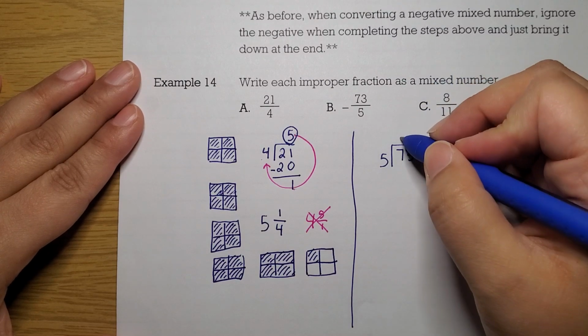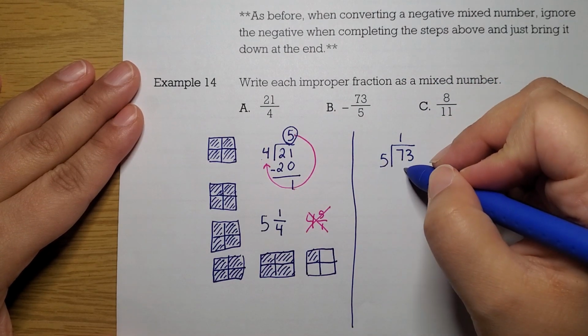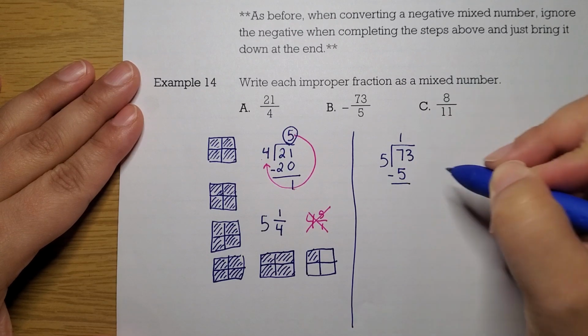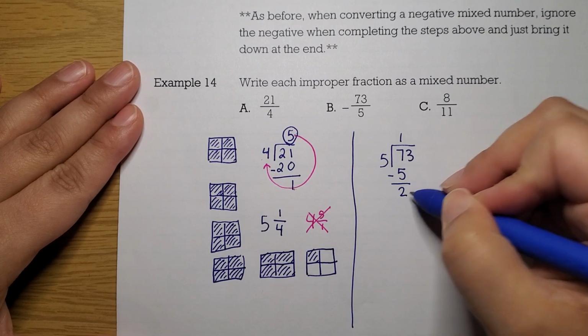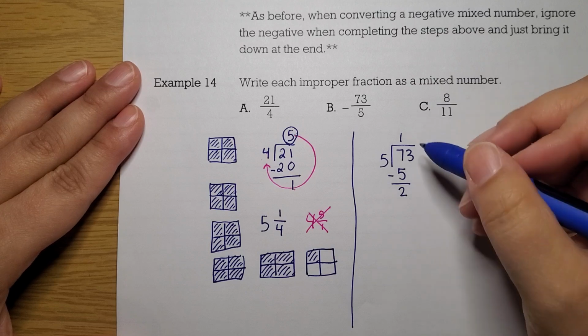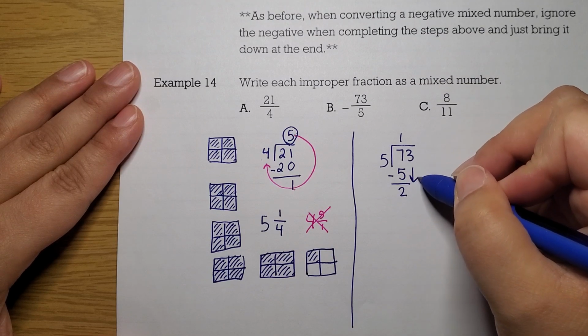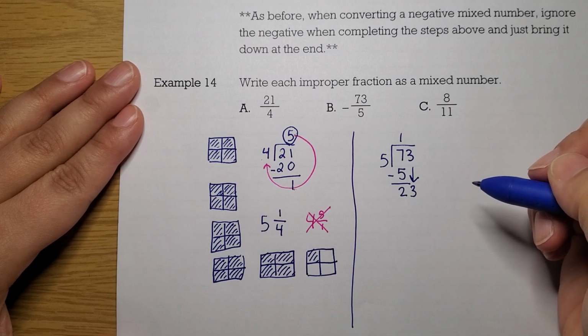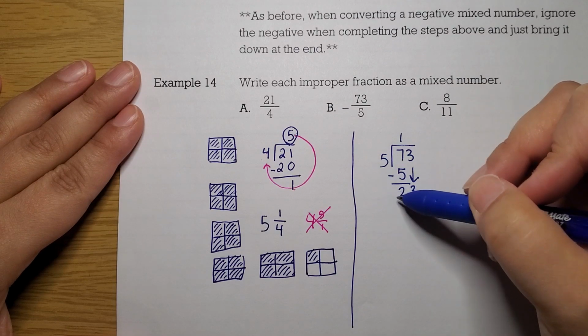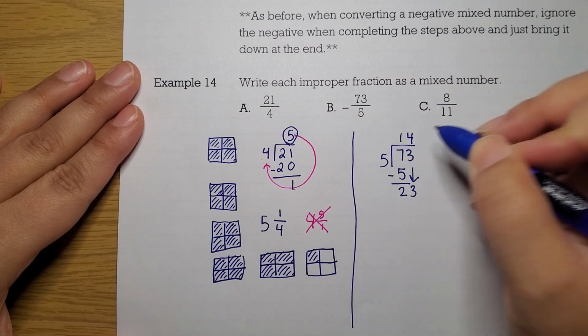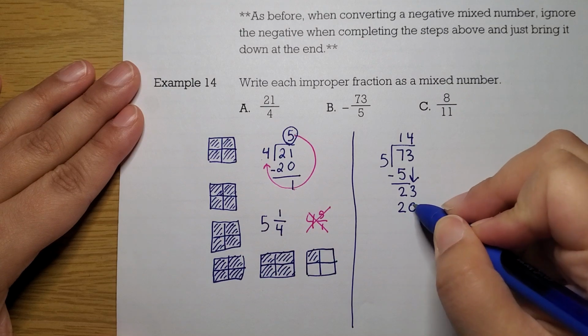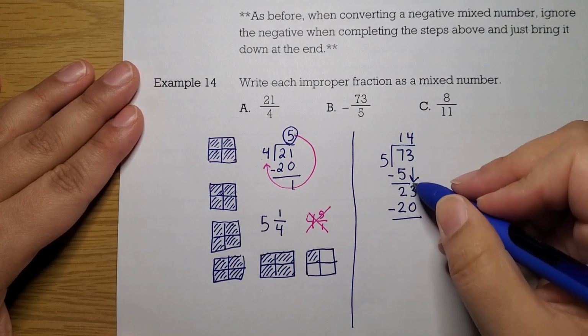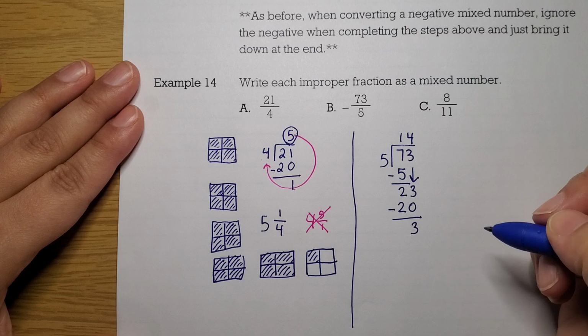5 goes into 7 just one time, since 1 times 5 is 5. And when I subtract, I get 2. This time we have an additional digit to bring down, so I'm going to bring down the 3. 5 goes into 23 4 times, because 4 times 5 is 20. When I subtract, I get a remainder of 3.